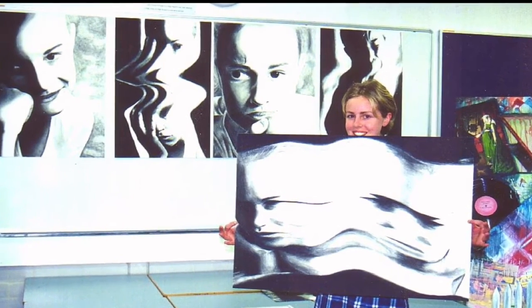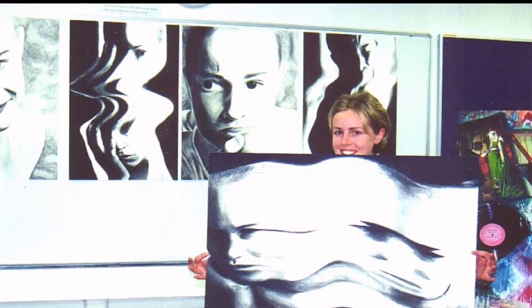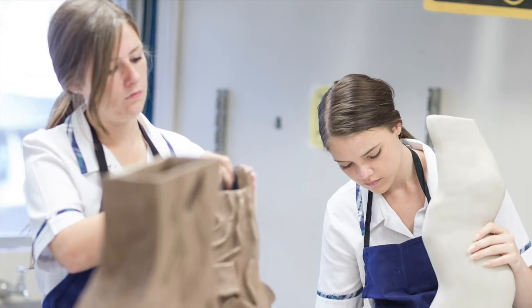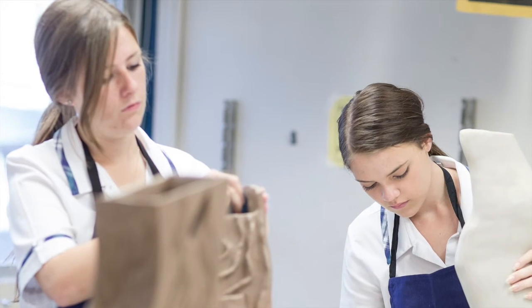Visual Arts is a 2-unit course that can be used for your ATAR. In Visual Arts, you study 2 key areas, art making and art critical and historical study. Each area is worth 50%.